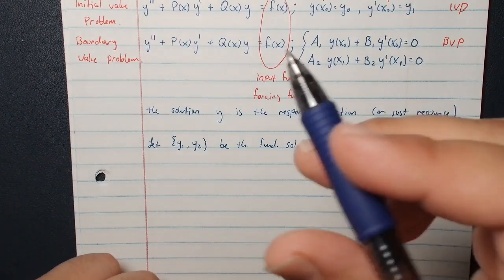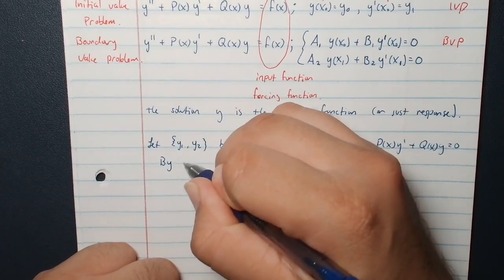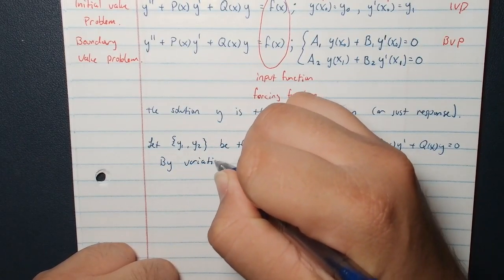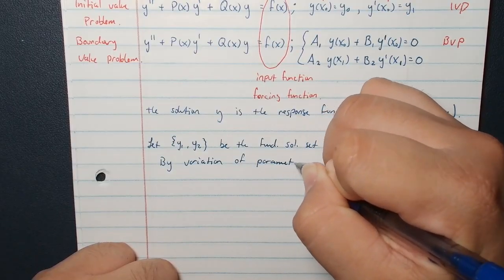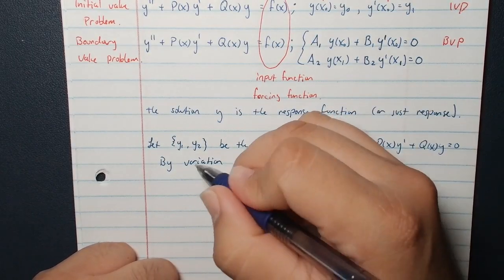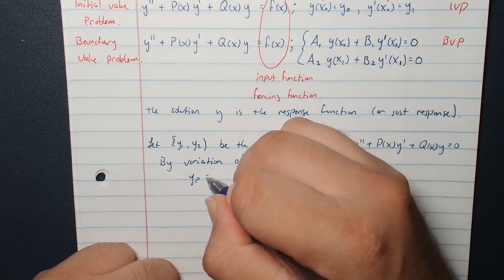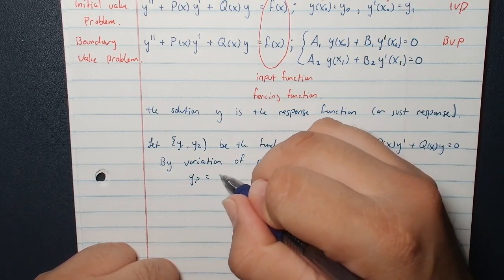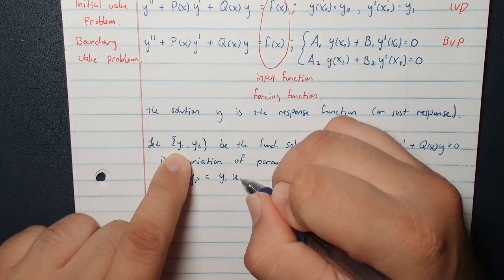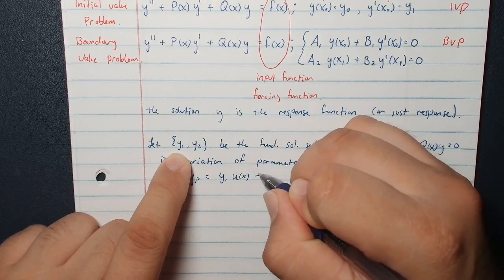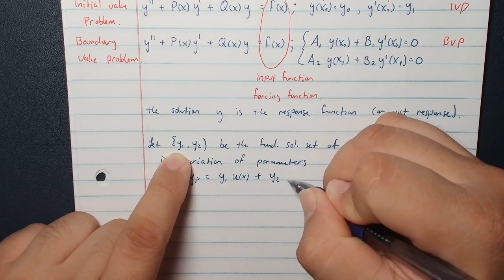Now, by variation of parameters, we can find that our particular solution, which we call y sub p, is equal to nothing more than y1, which is that first solution, times u of x, plus y2 times u of x.